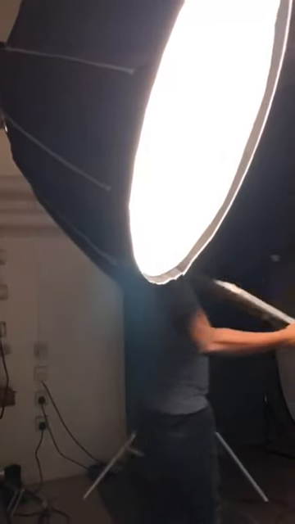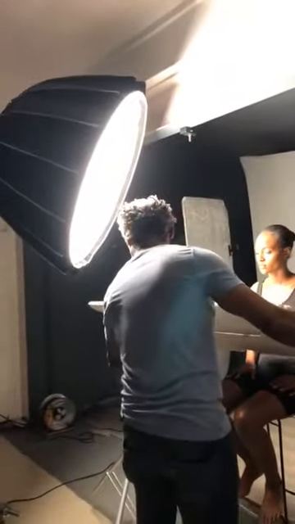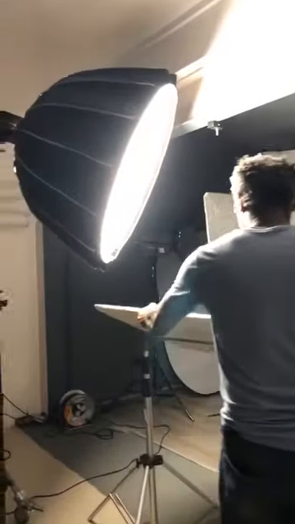Now this bounce, so I'm also still using the same foam core. So what I'm doing is creating a bounce from down to up. It's called a filling light, okay? It fills up the shadows, and it also sometimes creates a beautiful catch light in the eye of the model.